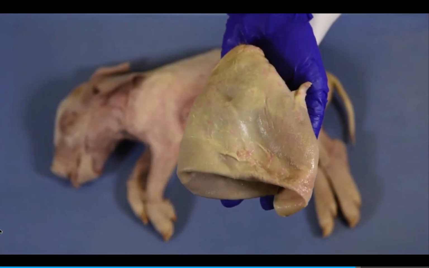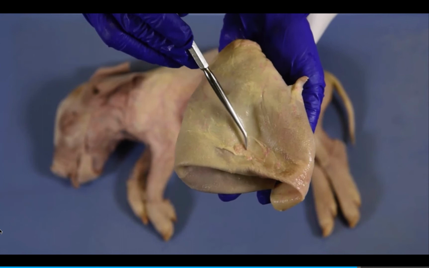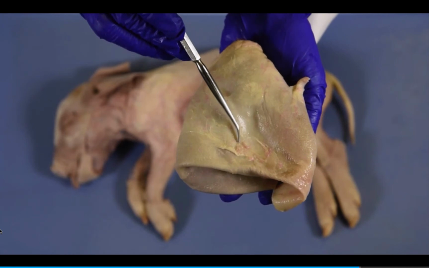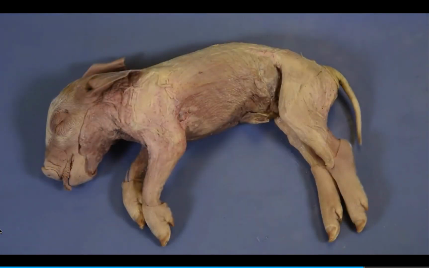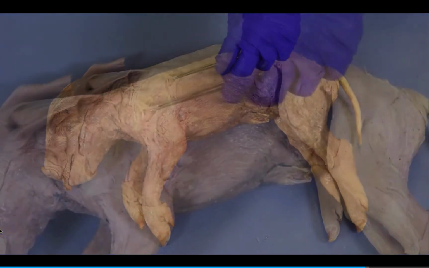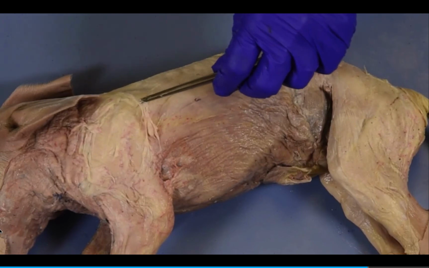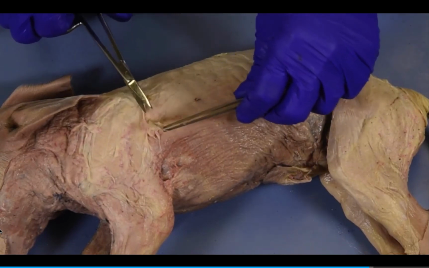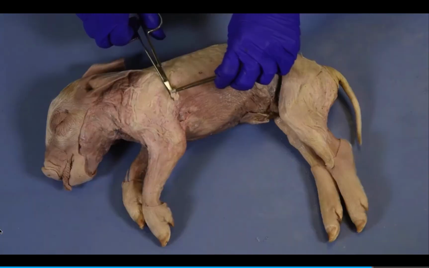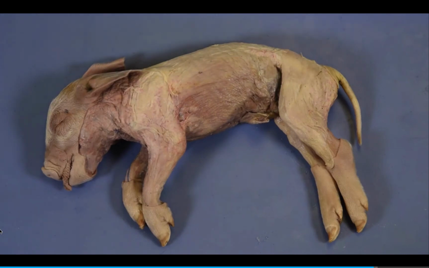You may notice muscle fibers attached to the skin. These are cutaneous muscles that allow the pig to twitch the skin to remove irritants. Once the skin has been removed, use forceps to gently remove as much adipose and other connective tissue as possible to expose the skeletal muscles. Once both sides of the fetal pig have been cleaned of these connective tissues, you are ready to dissect the skeletal muscles.